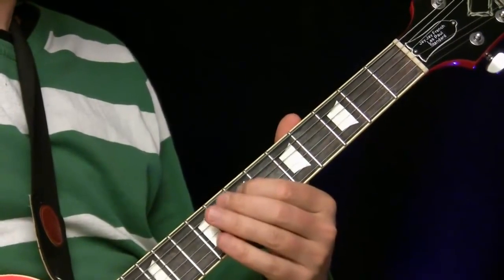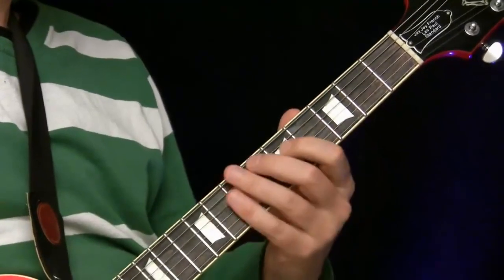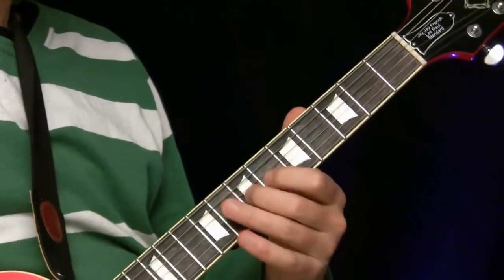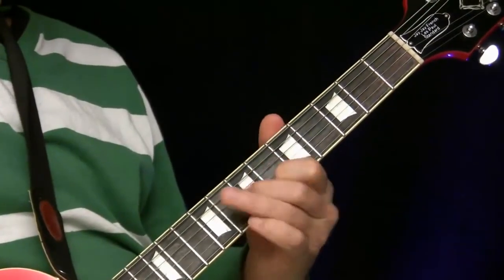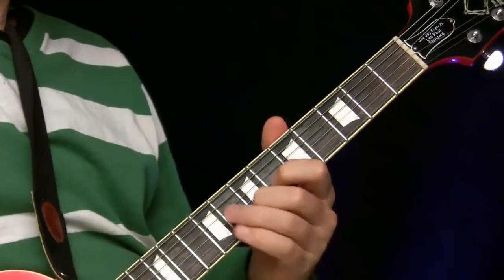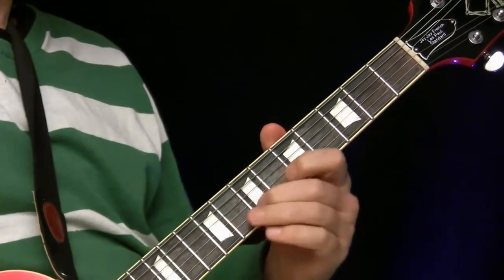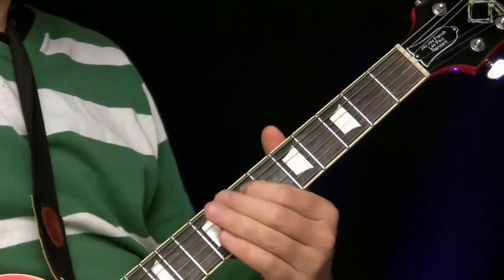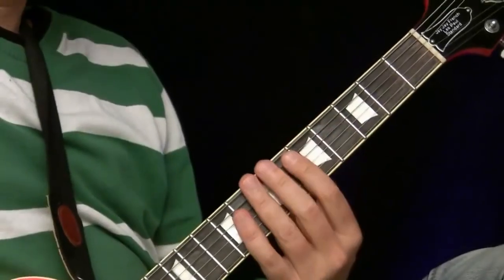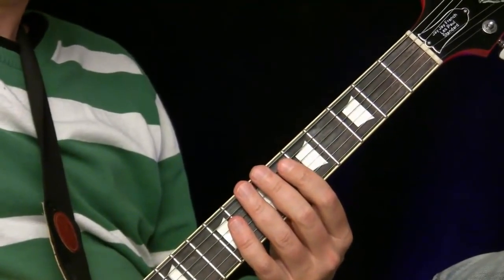See, I'm just playing upper structure triad. Upper structure triad. See how cool that is. It really works pretty well.